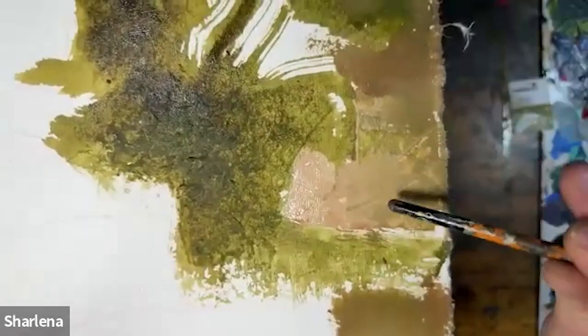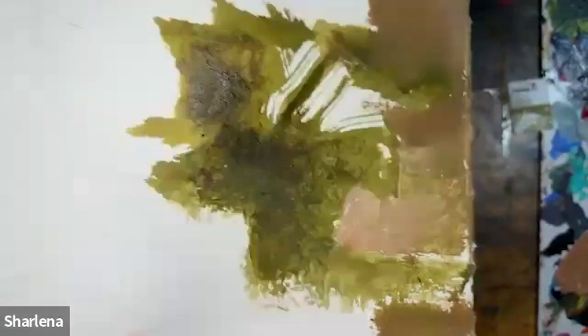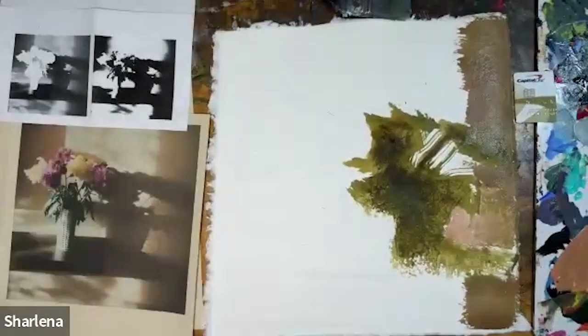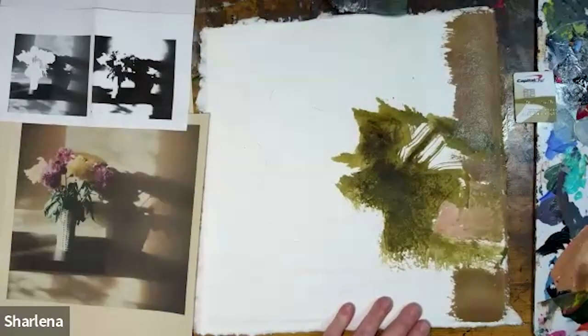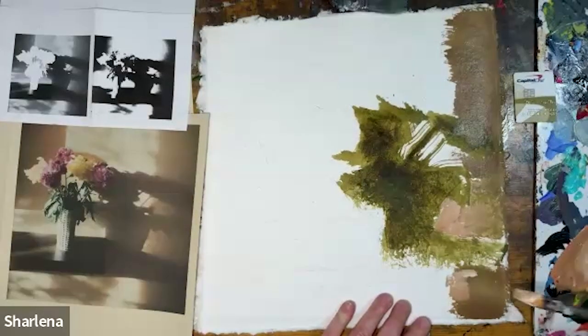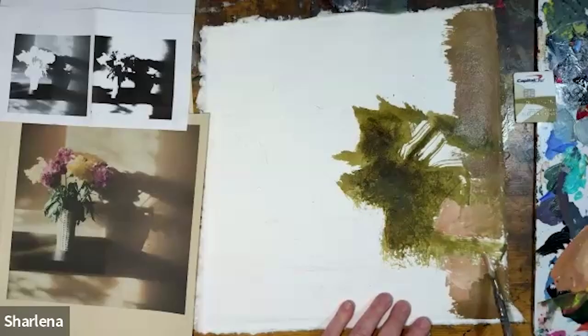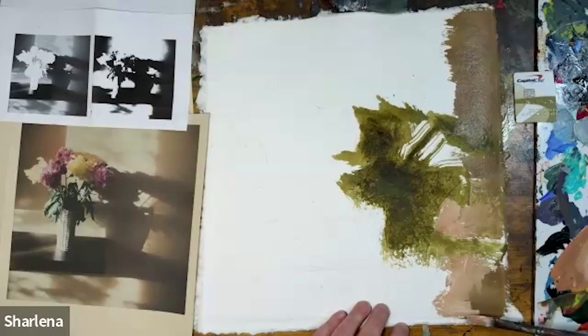And it might seem messy at first, but again, we're not tool painting. So we want it to be loose at this stage. And any kind of marks that are made that you like, you can leave.